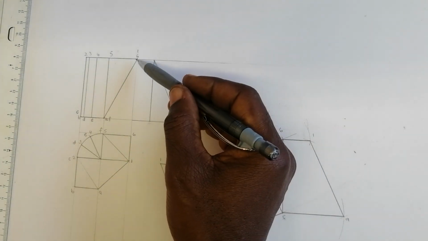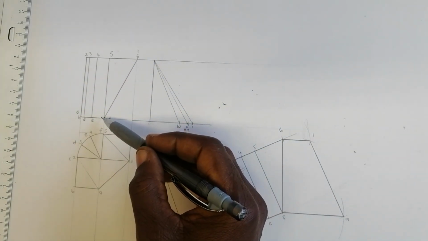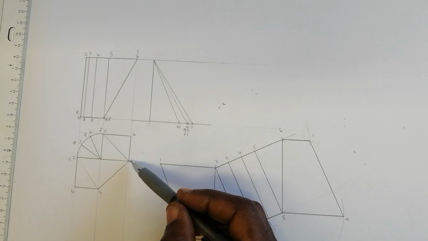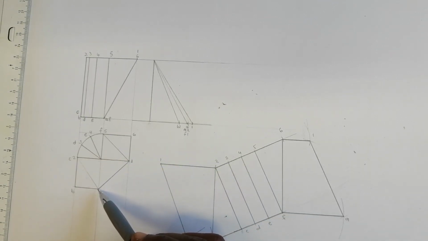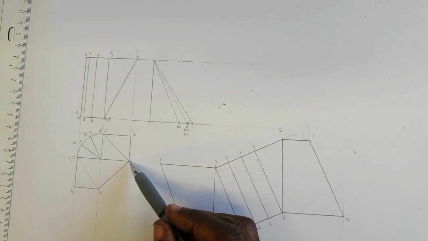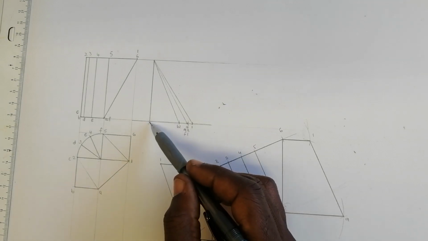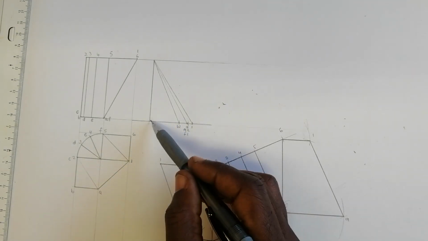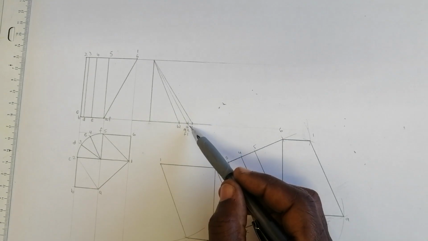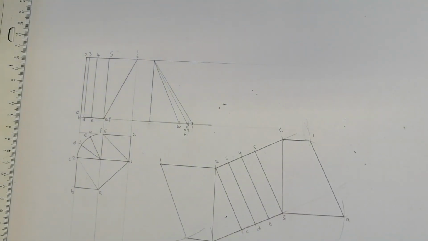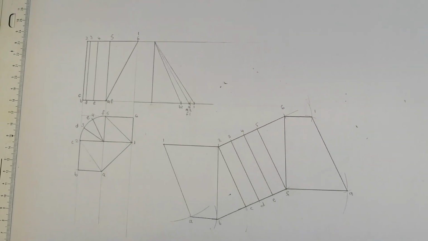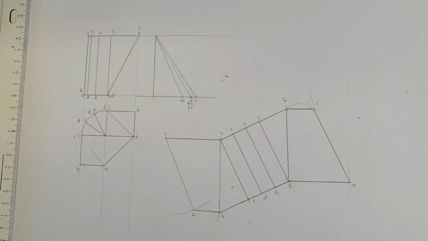Now 1 to A is not a true length in this case because they don't coincide. You see, 1 is there, A is there. 1 is on the top rim, A is on the bottom rim. Now when you take 1 to A, you have to bring that distance with your compass here. Then you take the hypotenuse. That is the true length which you bring on the development. All right, so this is our drawing done. So try to go through it. Thank you.